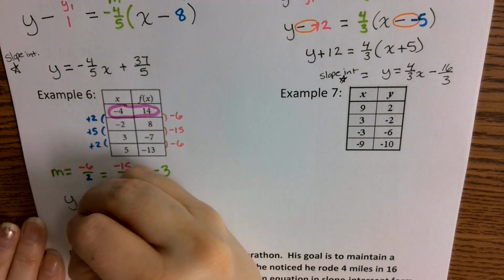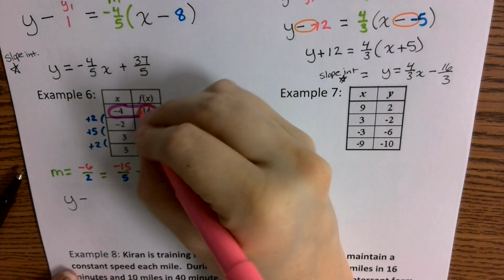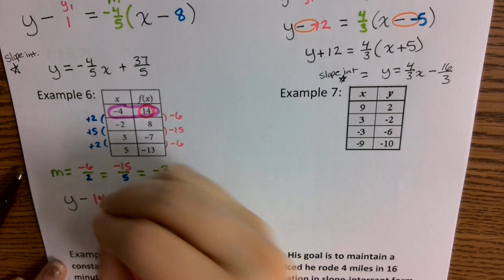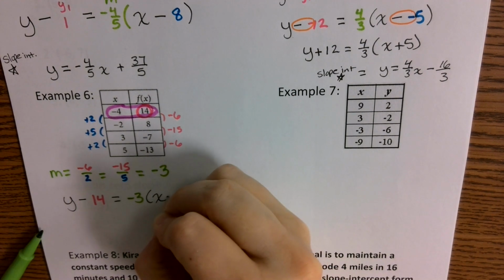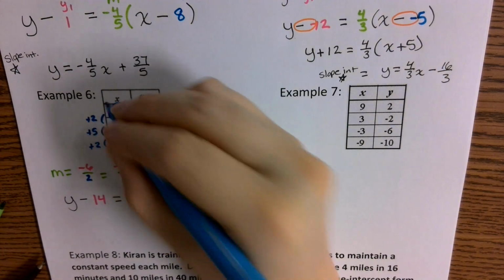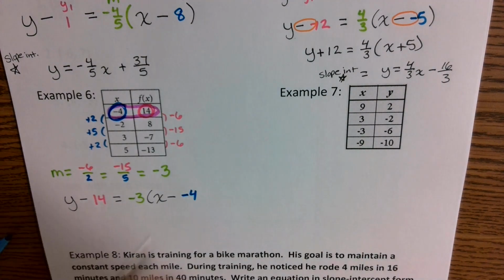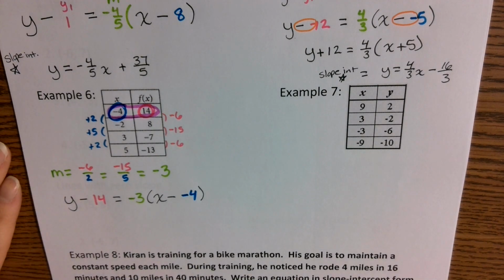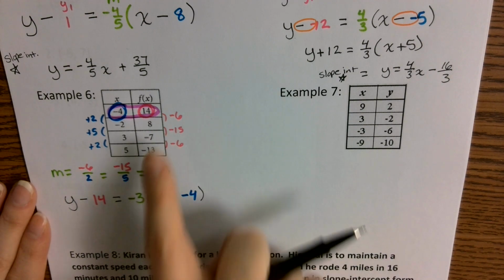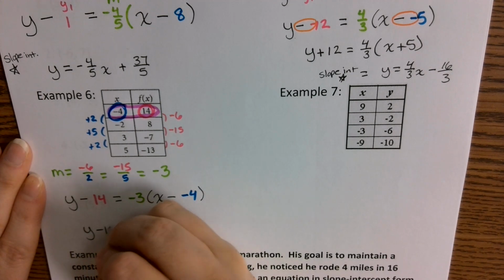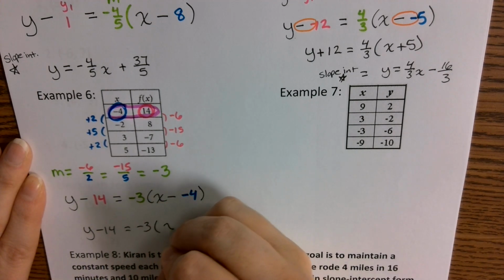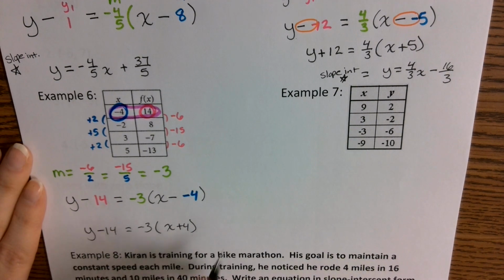So we're going to have y minus my y1, which is 14, equals my slope, -3, times the quantity of x minus my x1, which is -4. If I were to convert this into slope-intercept form, it's going to be the same slope-intercept form for the table as well. Okay, y minus 14 is equal to -3 times x plus 4. That would be the most simplified version of it.